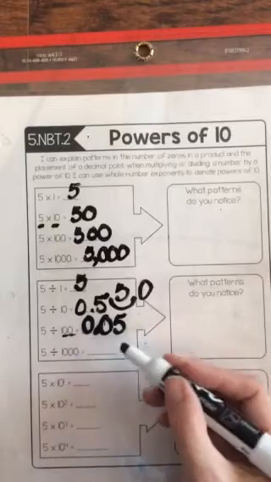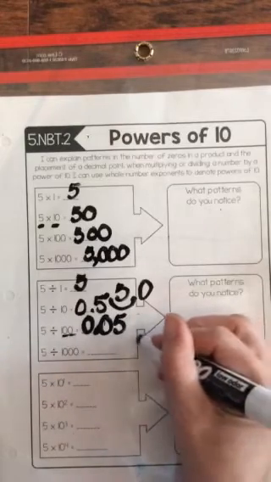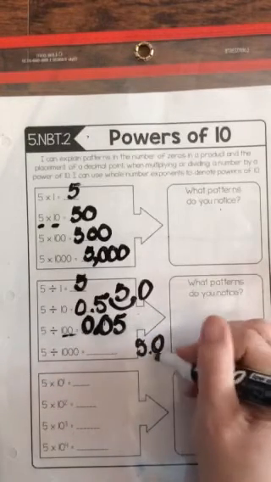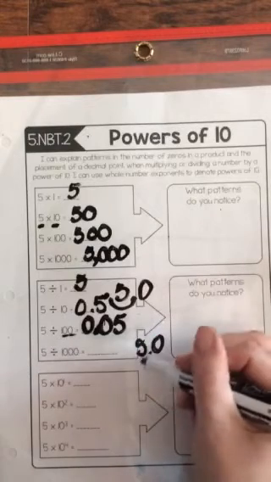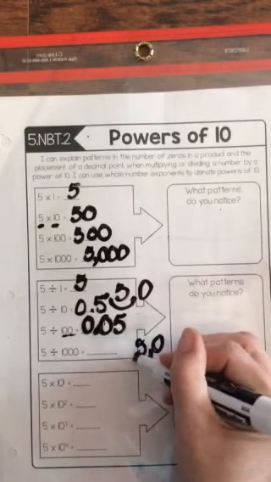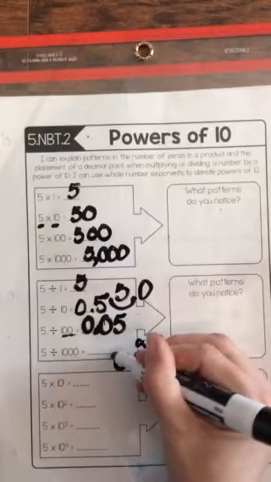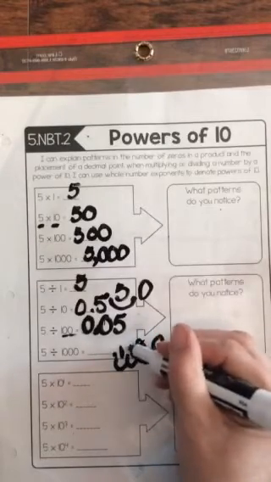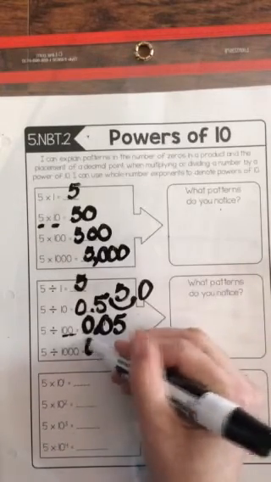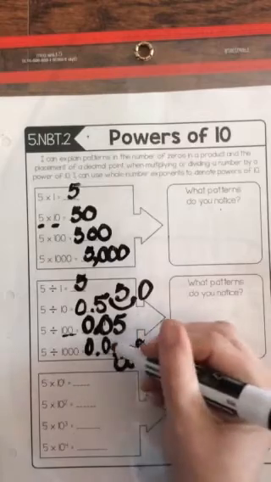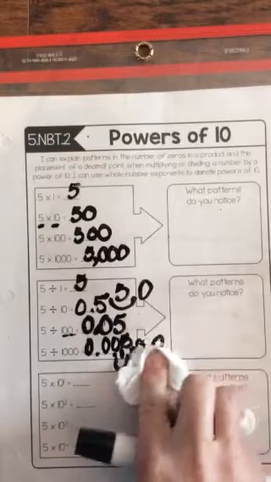So if you're seeing that problem as I'm emphasizing that, here's my whole number. I'm going to take my decimal and move it backwards 3 spaces. 1, 2, 3. I need to add in 2 zeros, giving me the final answer of 5 thousandths.